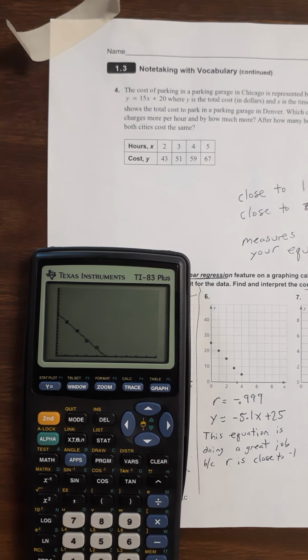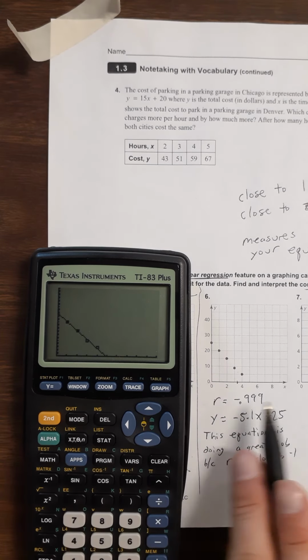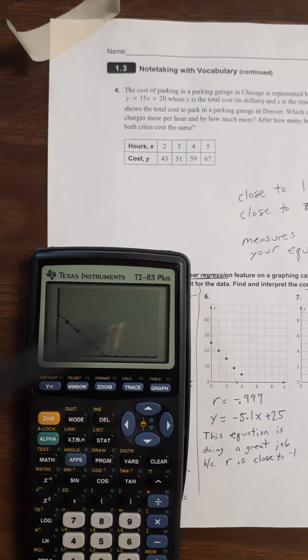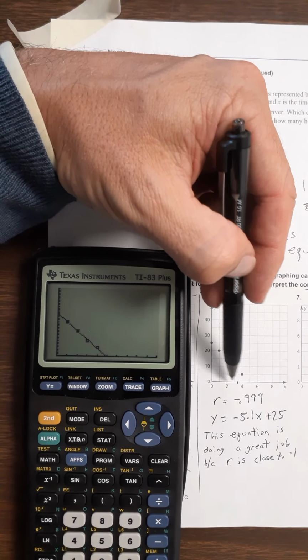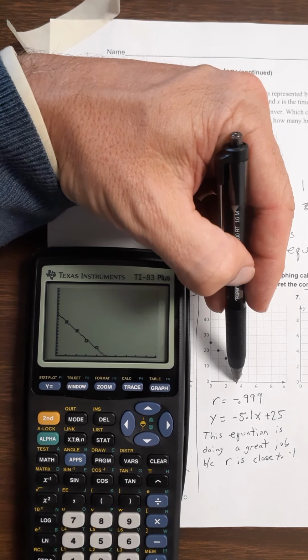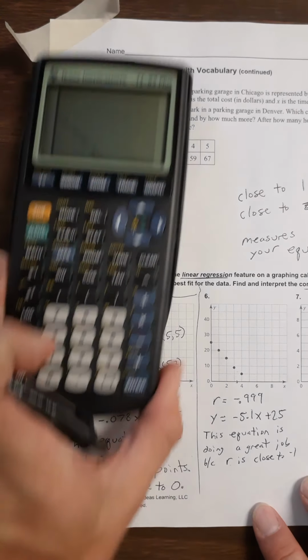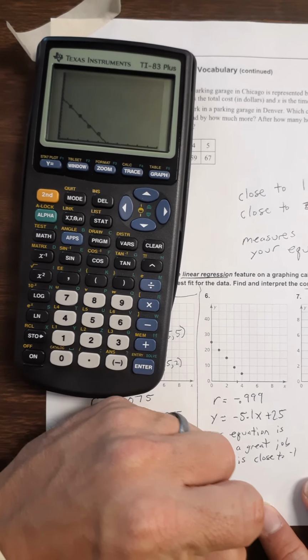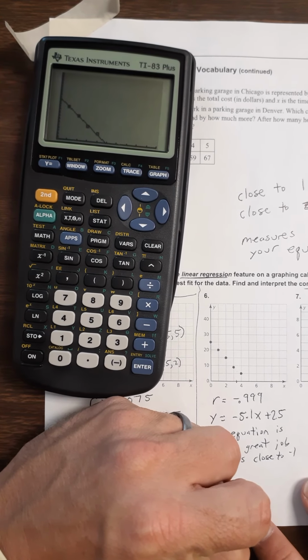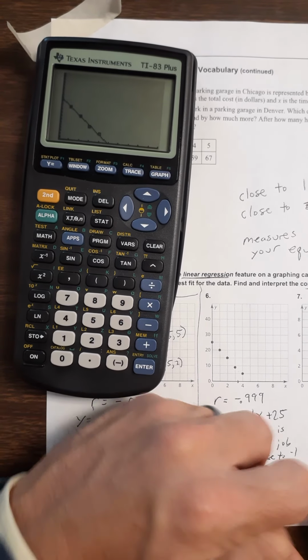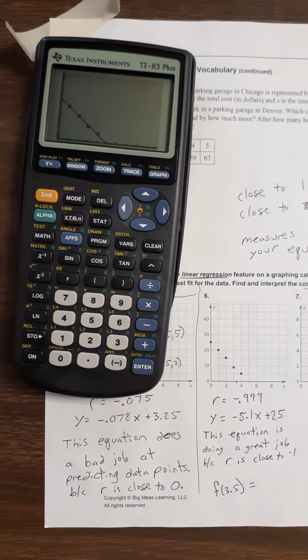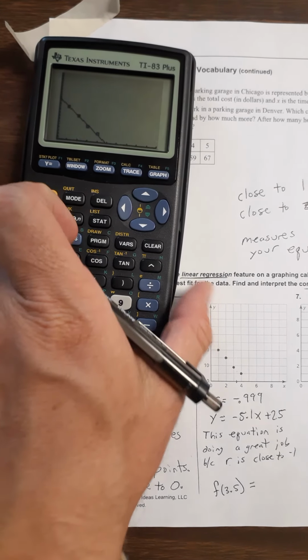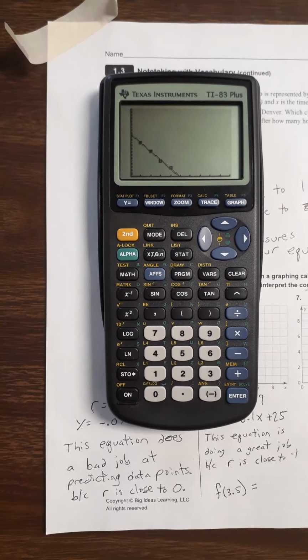Now the next step is actually the answer to the question, why would you want to use this in real life? Suppose I wanted to make a prediction of what the output would be at 3.5. So if the function here had an input of 3.5, what do we predict the output would be? Here's what you do.